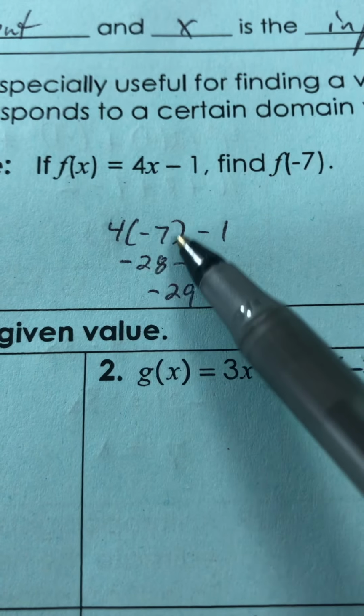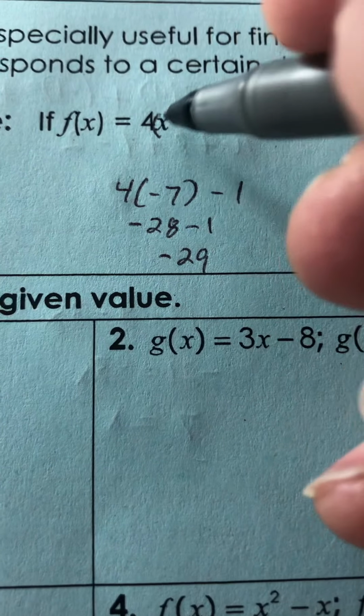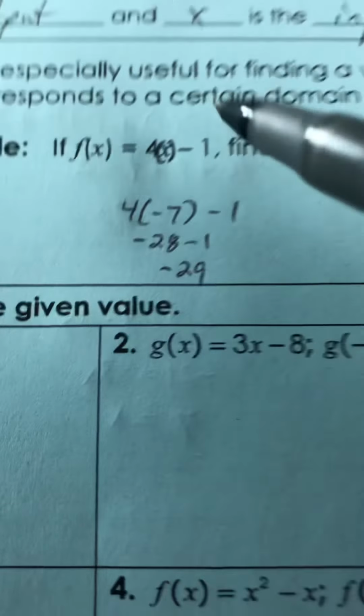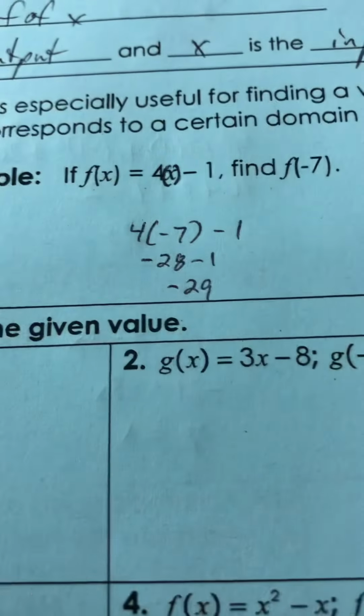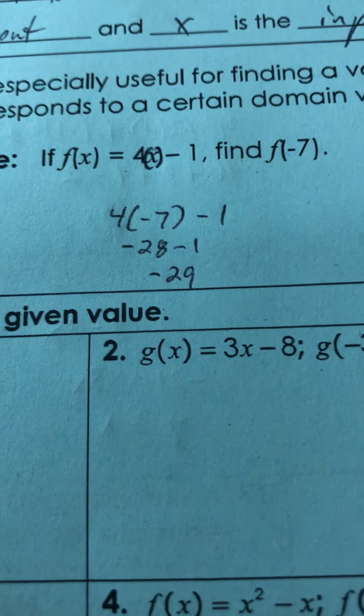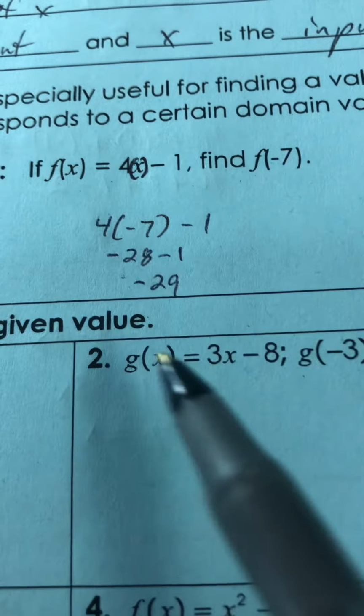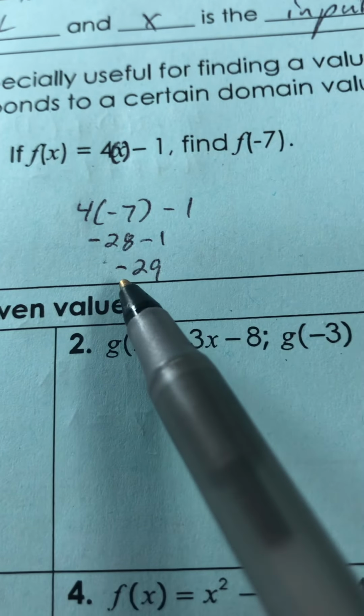And I like to put it in parentheses because then, in my calculator, if I'm working it out, I put it in parentheses and I know where to put that in. I put it inside the parentheses. So it becomes -28 minus 1, which equals -29. That's what I meant to say.